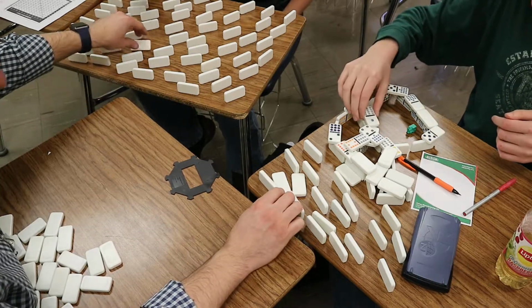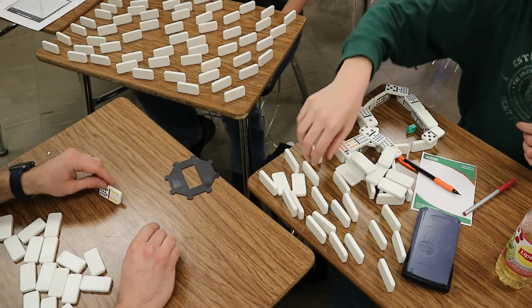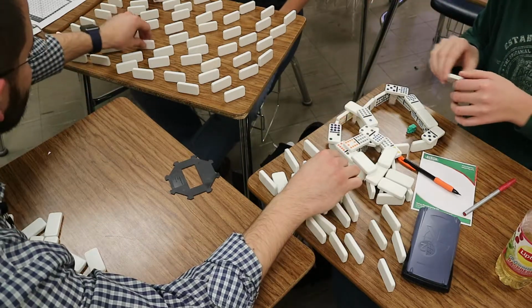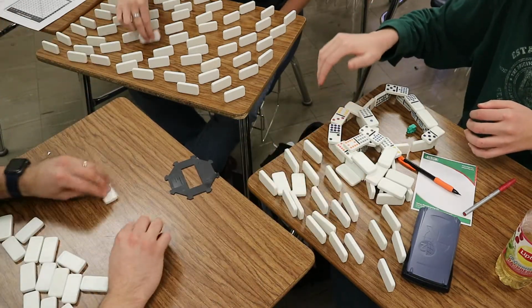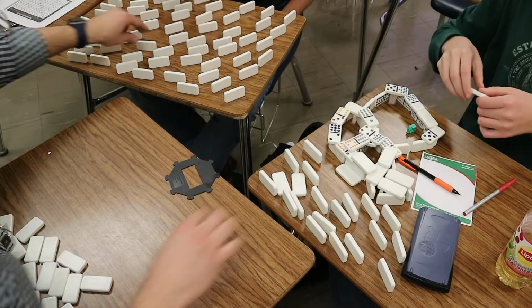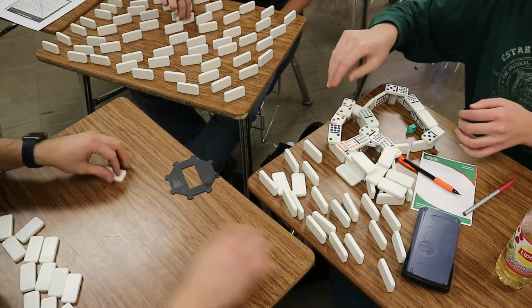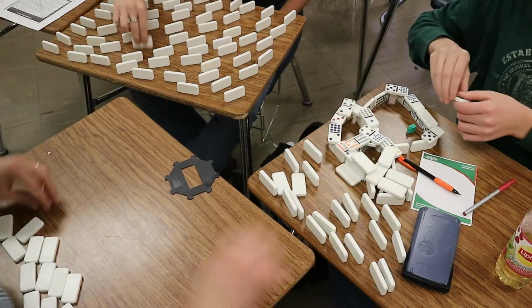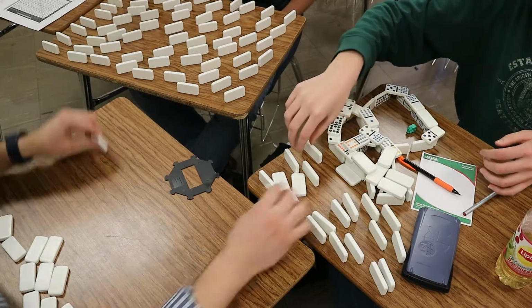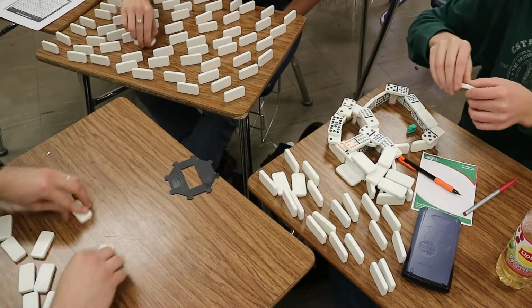Oh my goodness, this is the most unlucky draw I've ever seen. That's a lot of things there. Yeah, I know, right? This is the most unlucky draw I've ever seen in my whole life. Will you make it stop? Holy crap.